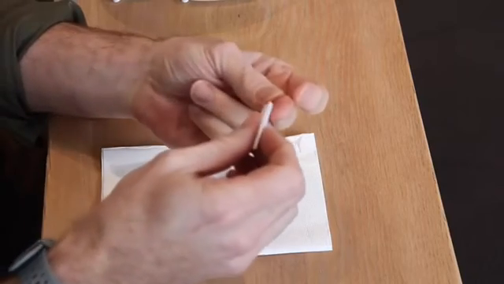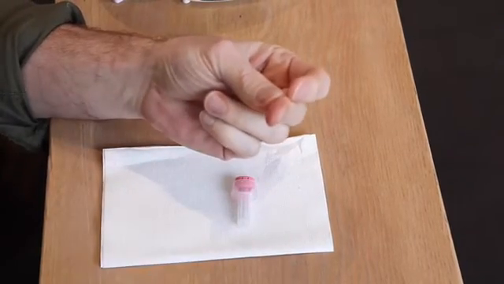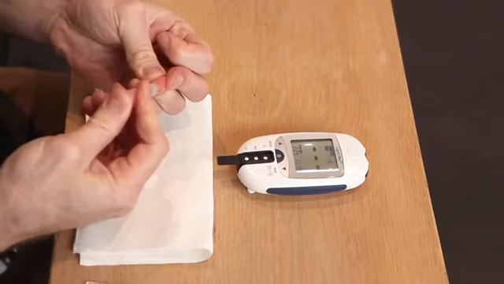Testing your lipid profile. Take one of the Lipid Pro testing strips and insert it and turn on the Lipid Pro monitor. Prepare the finger for the blood draw. Take an alcohol wipe, wipe the finger, and then use the lancet to draw the blood.